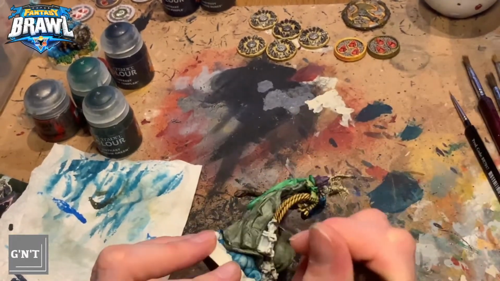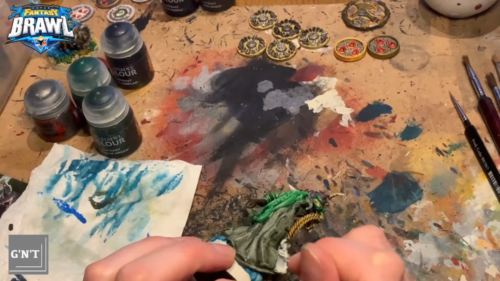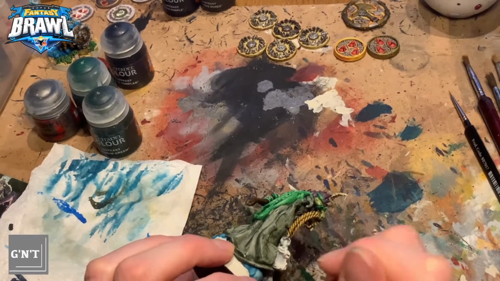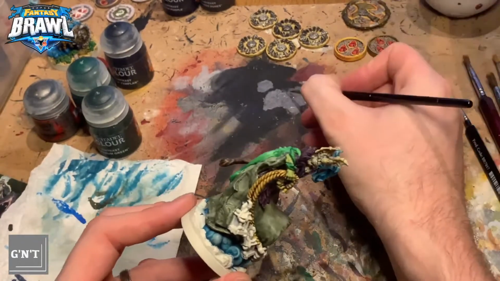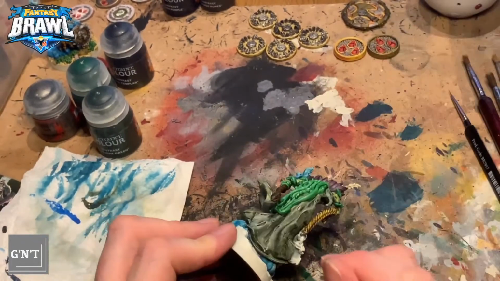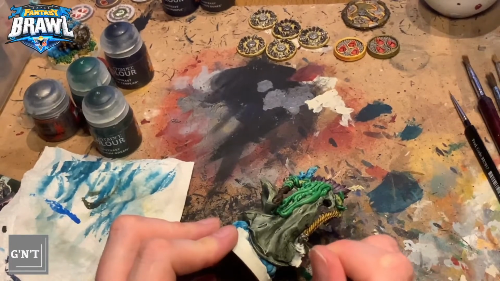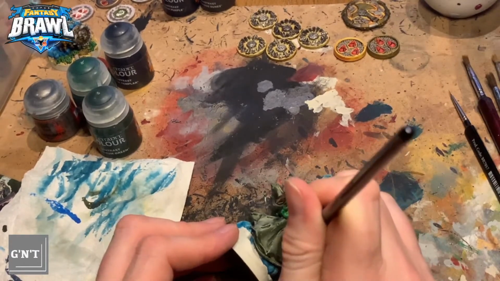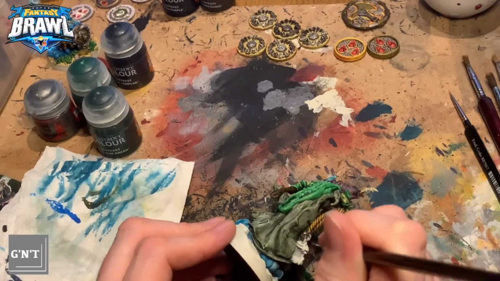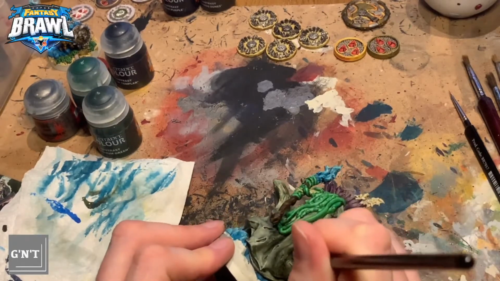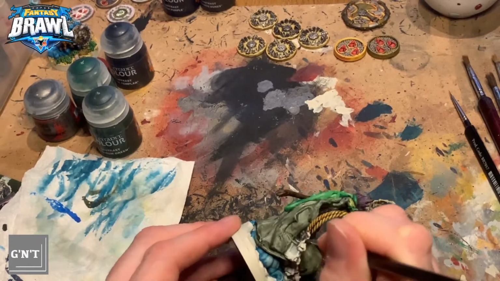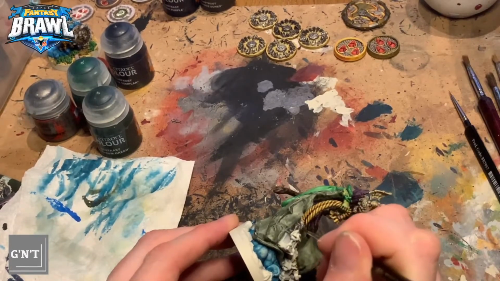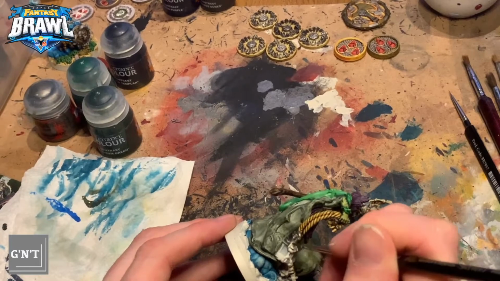So we've got a big buckle thing here. And the actual lantern itself, I'm going to be doing all metal. So we've got chains, we've got the actual lantern itself.